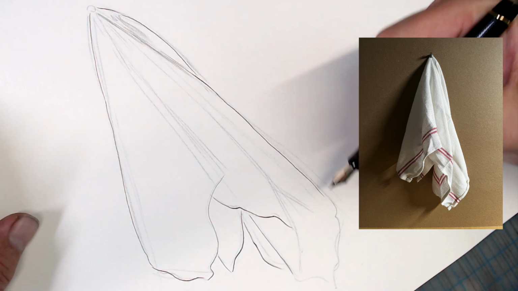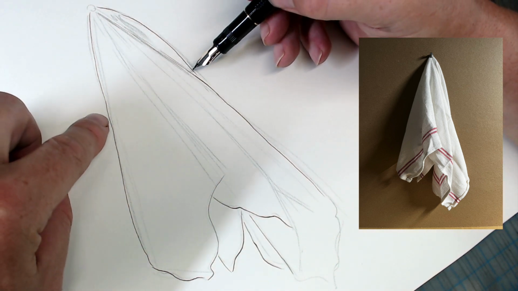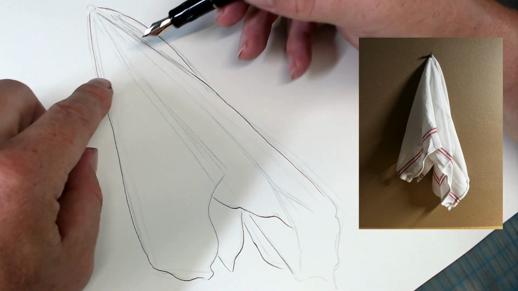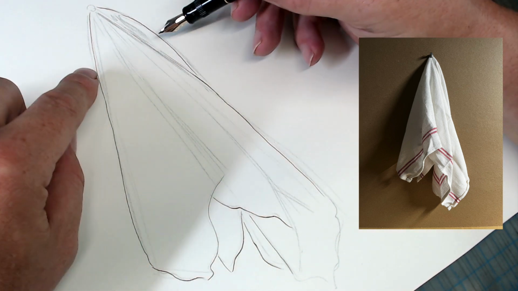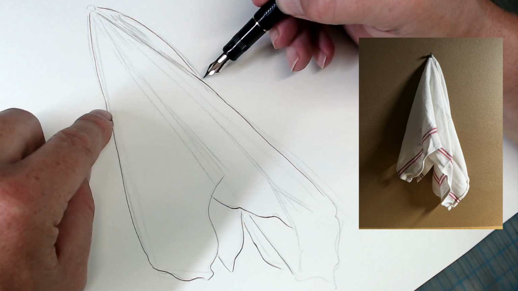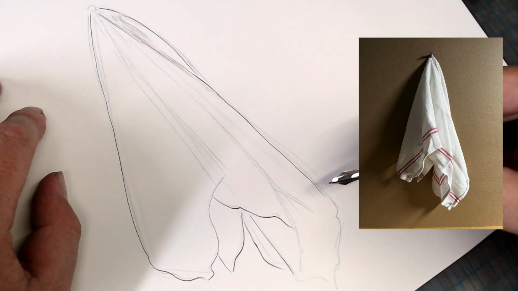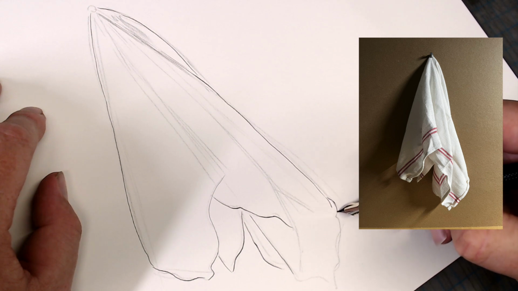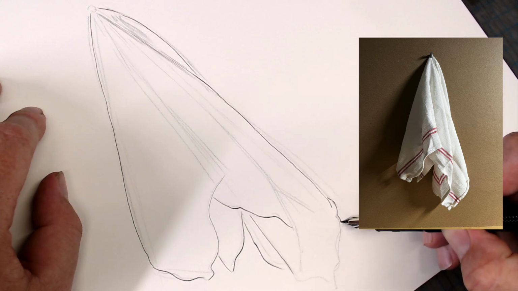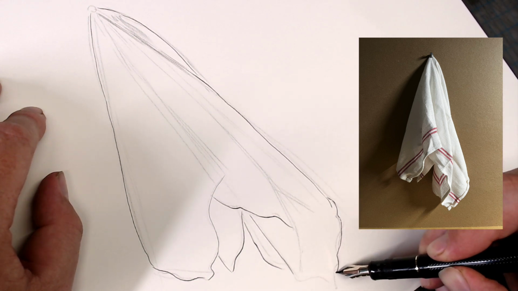Just keep in mind that the edges of the curves here, the folds here, are farther away than the folds here. So you don't want to put strong lines here because that's also going to have a flattening effect. Always pay attention to where the forms are relative to the viewer when you're putting down your contours.